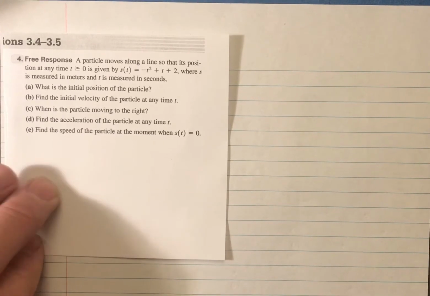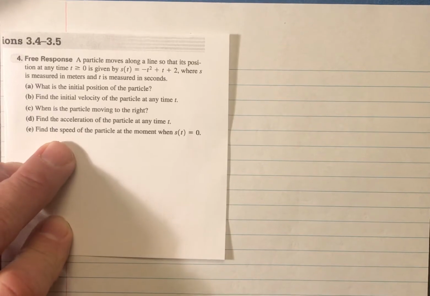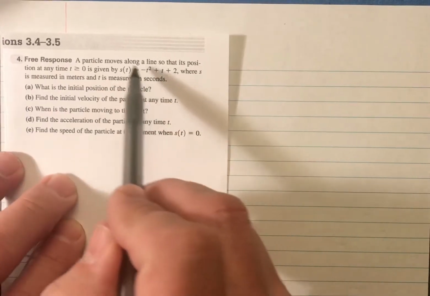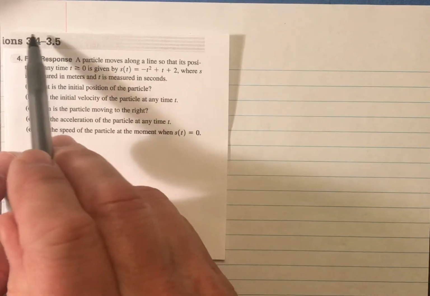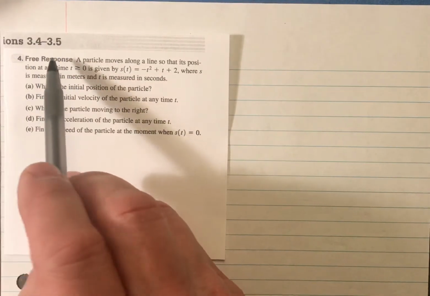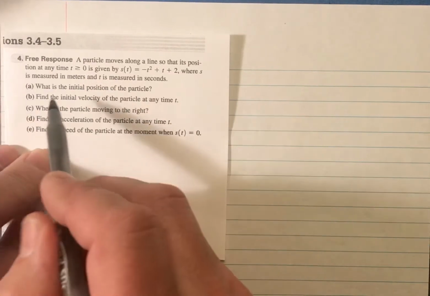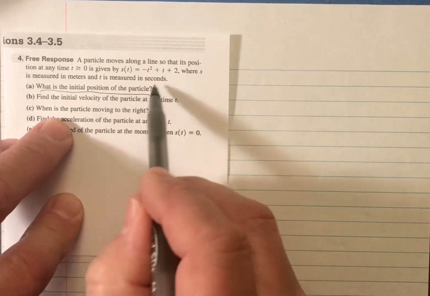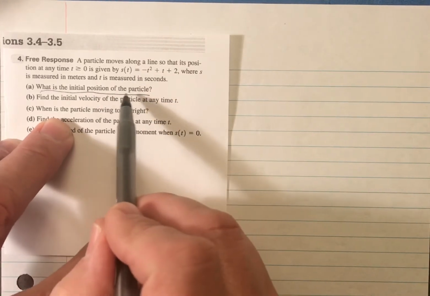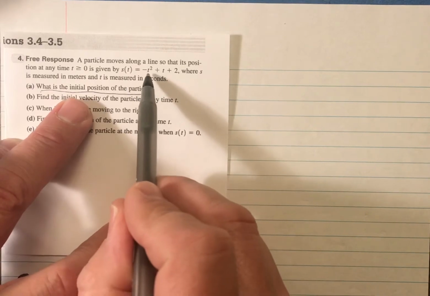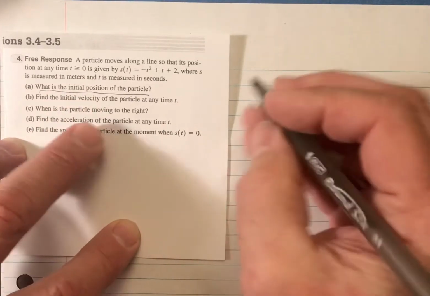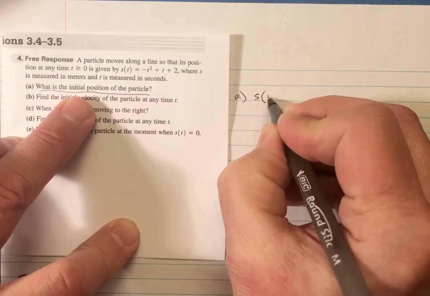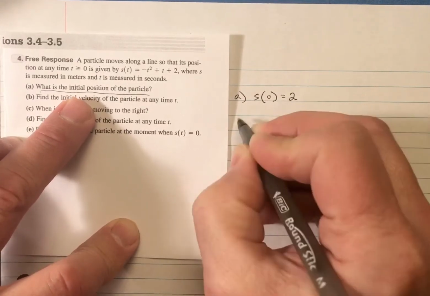Okay, the last one that I wanted to look at here before we started working on some homework is a review problem in sections 3.4 and 3.5, and it starts off with: what is the initial position of the particle? The initial position of the particle is when t equals 0. So when t equals 0, then the position at 0 would be equal to 2.